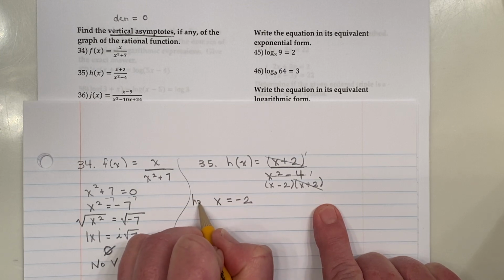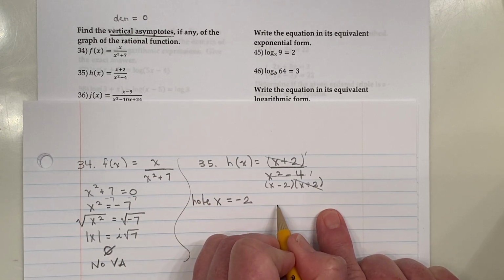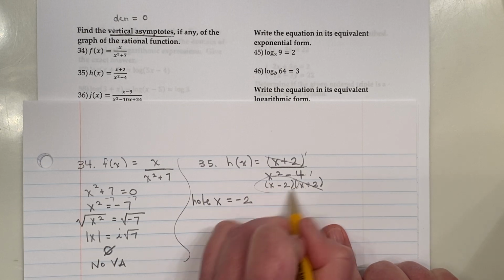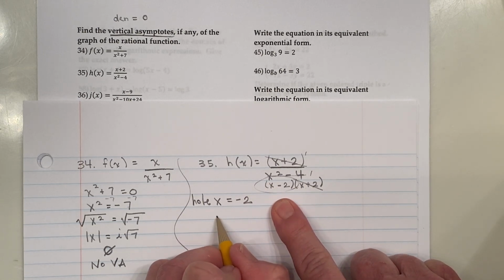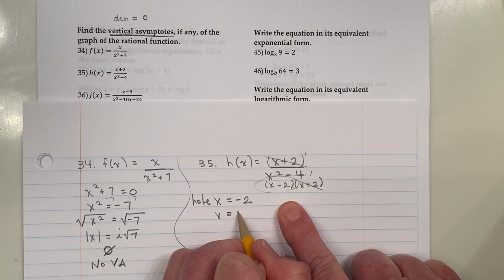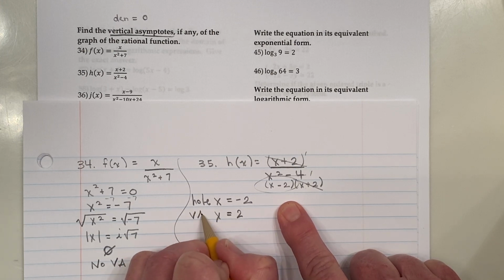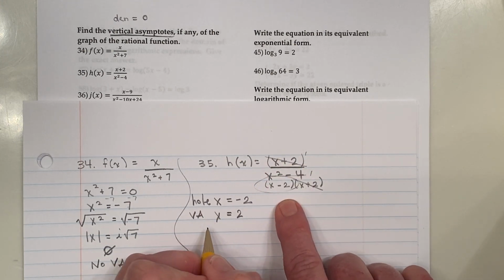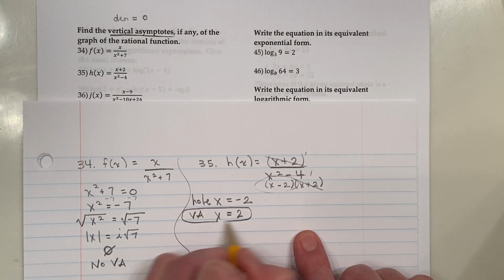They're not asking me to discuss the hole. They're asking me to discuss vertical asymptotes. So the remaining factor should be set equal to 0. When you do, you're going to get x equals +2. Because I don't cancel that with the numerator with another common factor, that is your vertical asymptote at x equals 2.